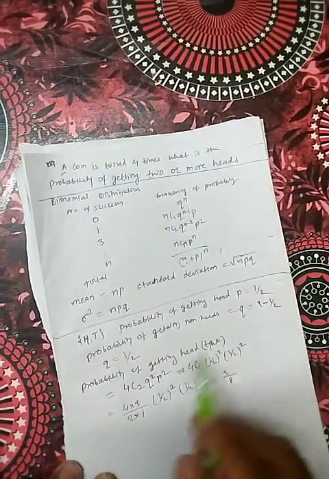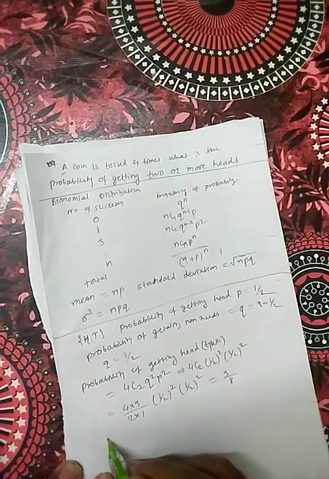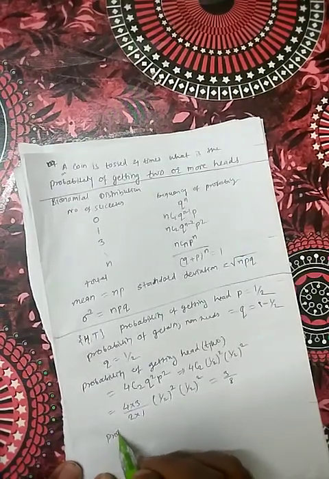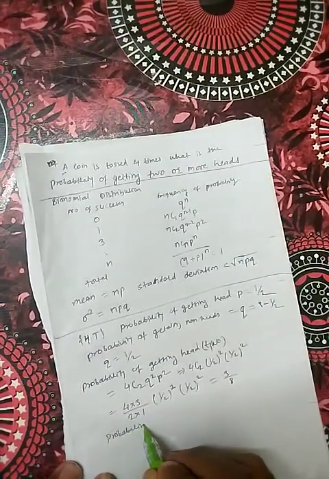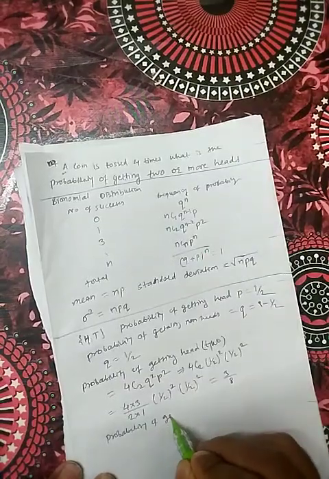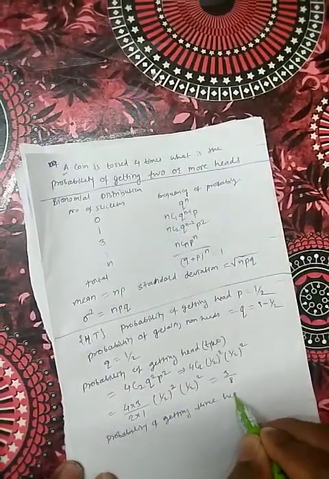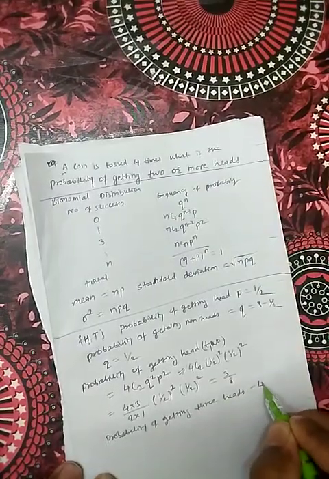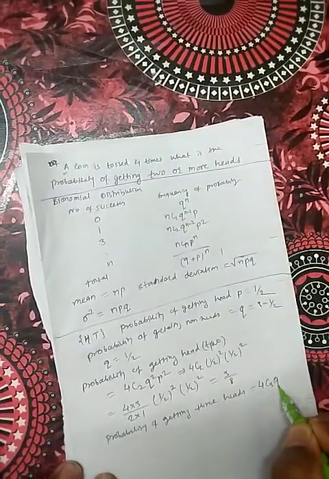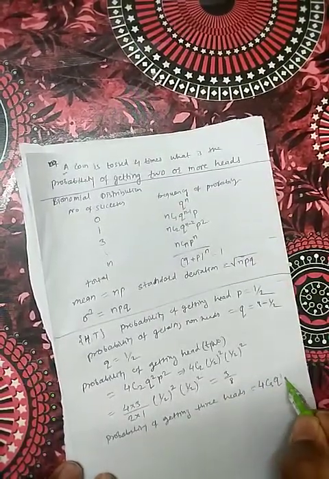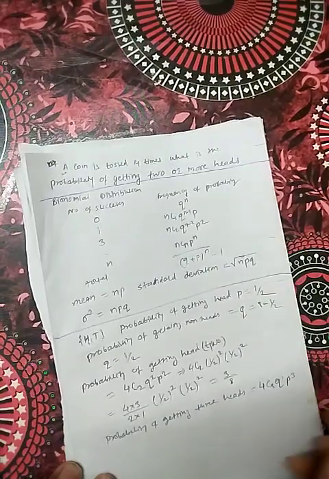Let us look at the other cases. Probability of getting 3 heads is 4C3 q raised to 1 p raised to 3.